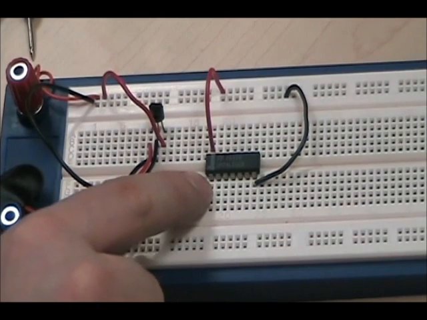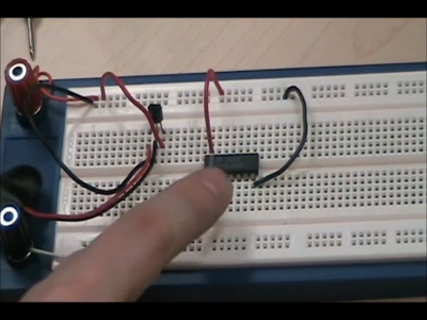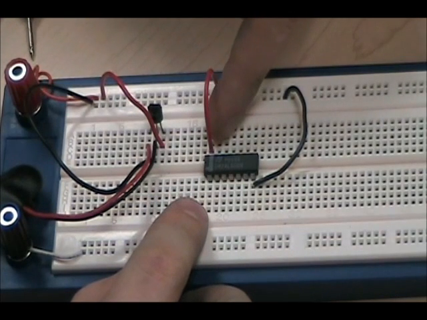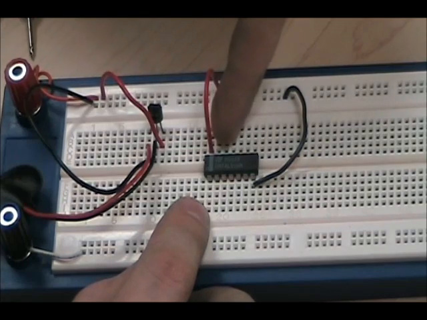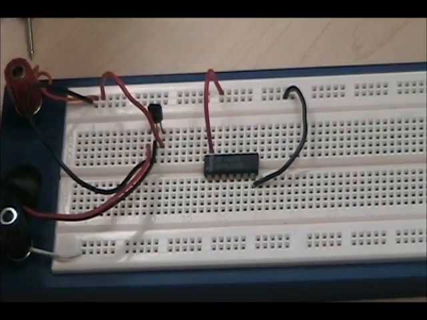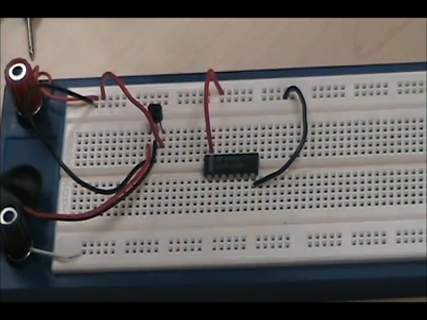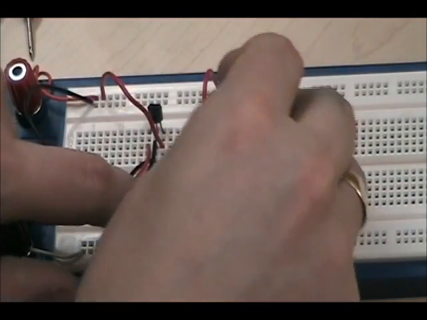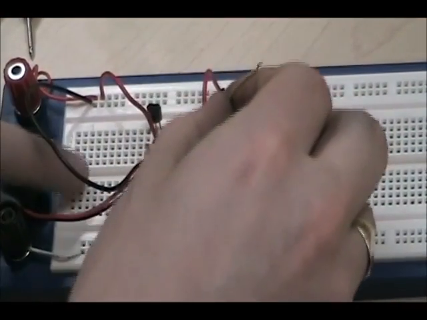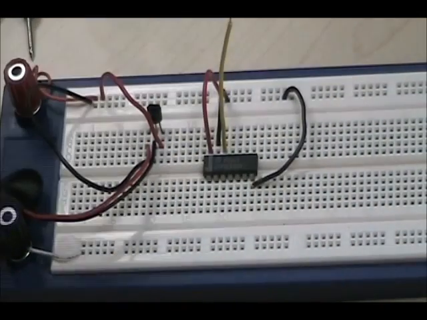So pin 1 is an input, pin 2 is an input, and pin 3 is an output. So here's what we'll do. Actually, you know what? Pin 13 is an input, pin 14 is an input, and pin 12 is an output. So let's just connect one of those inputs to ground. We'll connect the other input just to an open line. We're not going to connect anything right now.